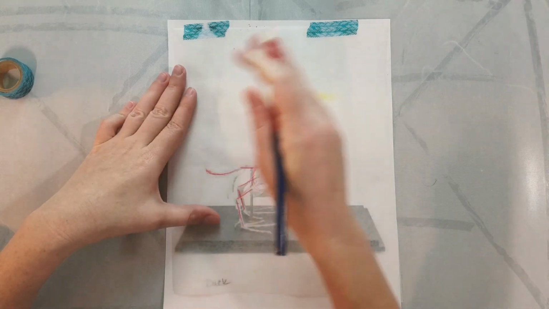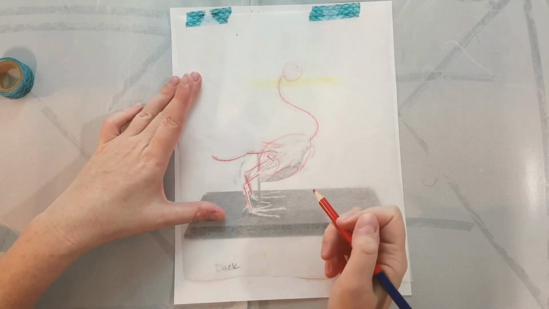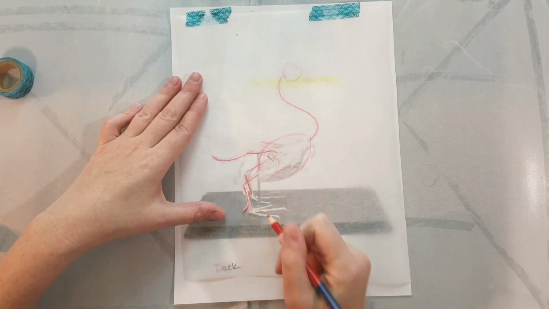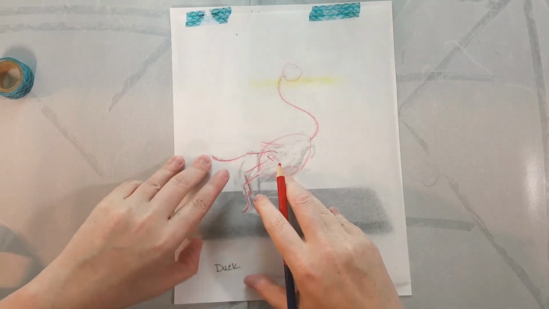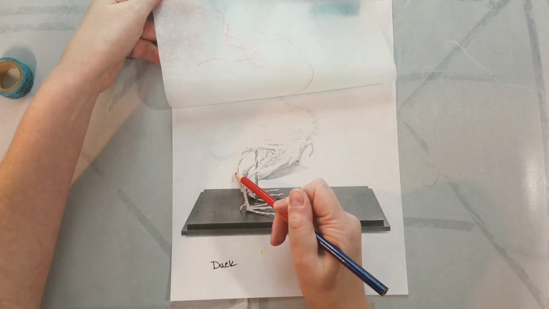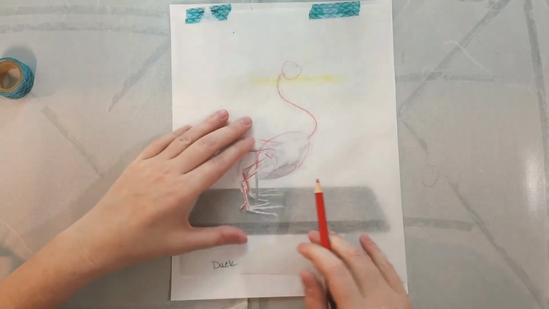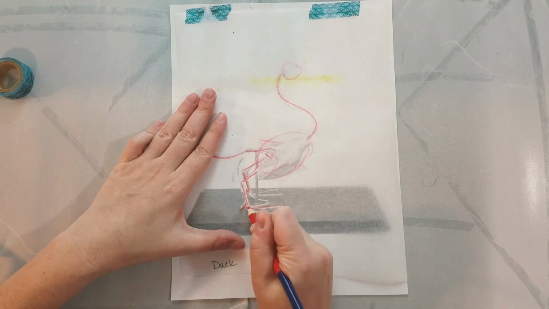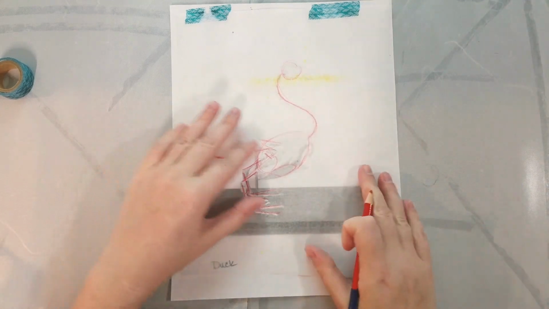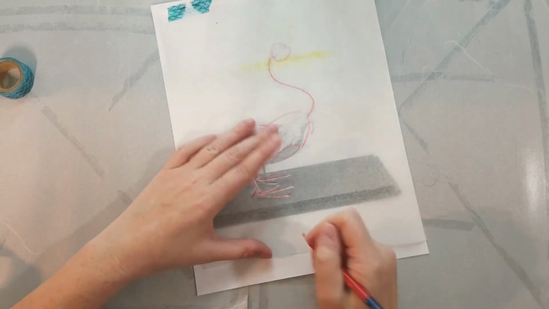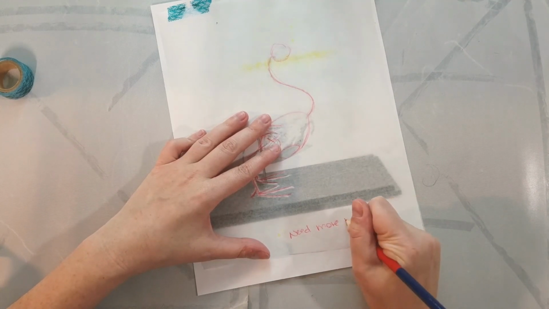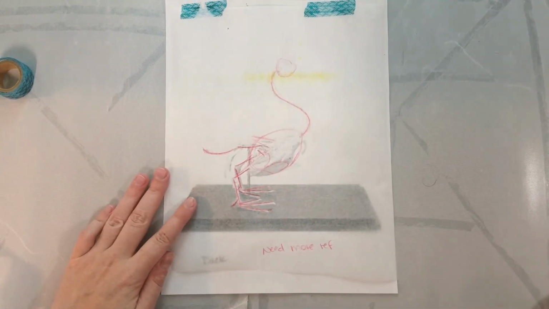Duck is an animal that I would need a lot more reference from so I could better understand the skeletal structure. We have kind of like a back toe there. What's going on? What is this? I can't really tell. And then we have the three webbed feet here. So duck is something that I'm going to need more reference for. Make a note for myself.